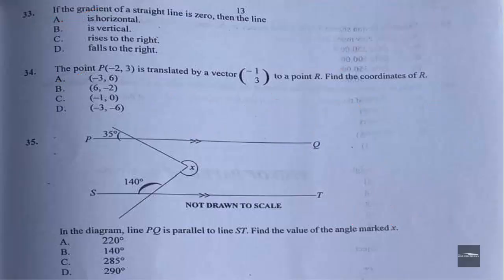So we have the diagram. We have to find the value of the angle marked X. So we have to introduce a line that is parallel to line PQ and ST. So we know that this angle will be 35 because of corresponding angles. Co-interior angles must add up to 180, so this will be 40 degrees.